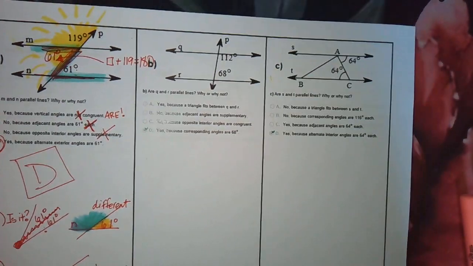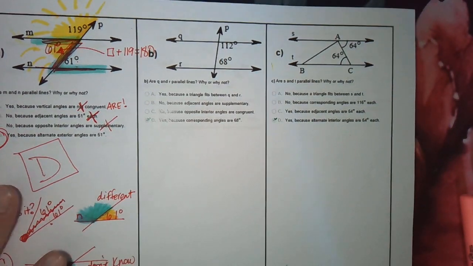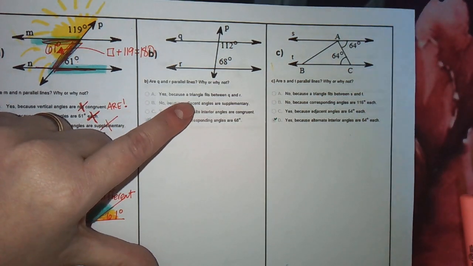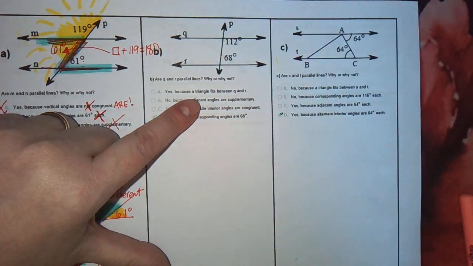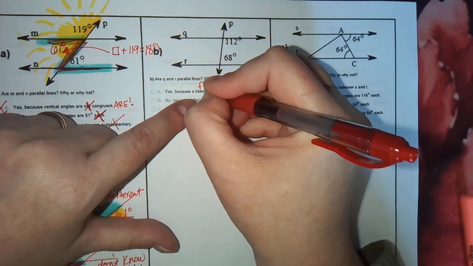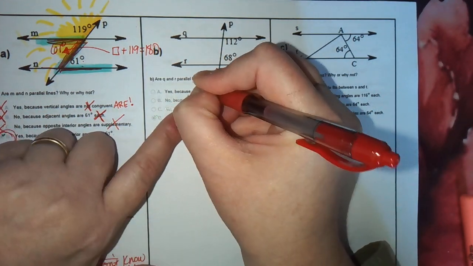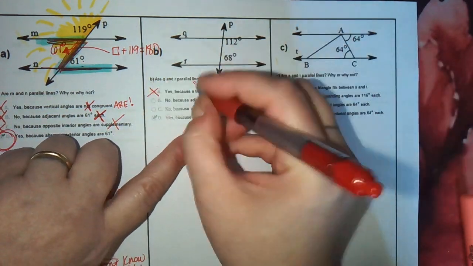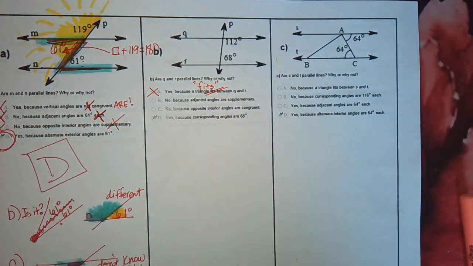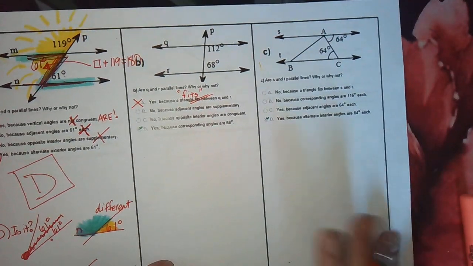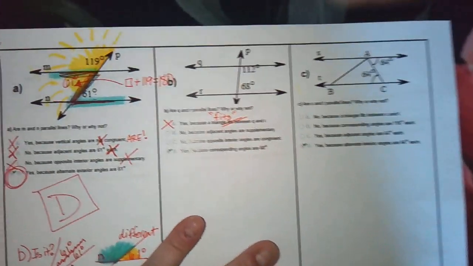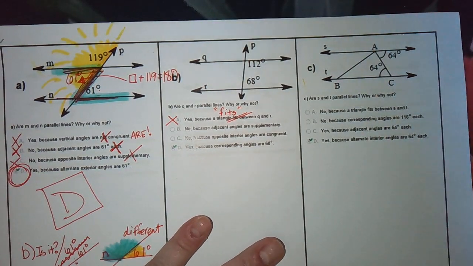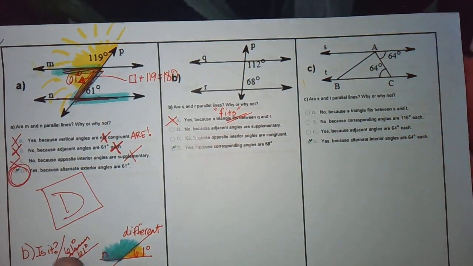Part B says, are these parallel lines? Why or why not? Okay, part A says, yes, because a triangle fits. No, we're not talking about things fitting. These are not a pair of shoes. This is math. We've got to talk about numbers. We've got to use our special words, but we're not going to use the word fit like we're trying to fit into a pair of pants.